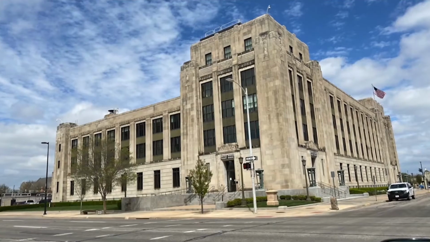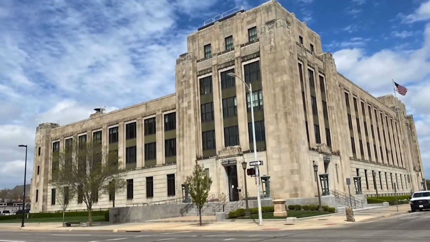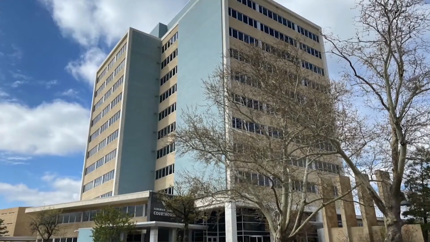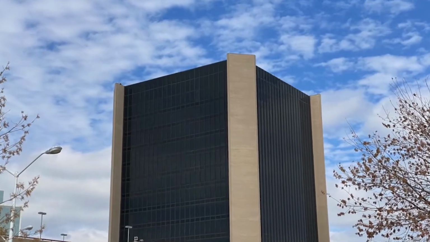In 1932, the federal courthouse was built in the Art Deco style. In 1959, the current courthouse was built, and in 1975, our current city building was built. Wichita is the air capital of the world, not only for our aircraft that are being built, but also for our Wichita airports.